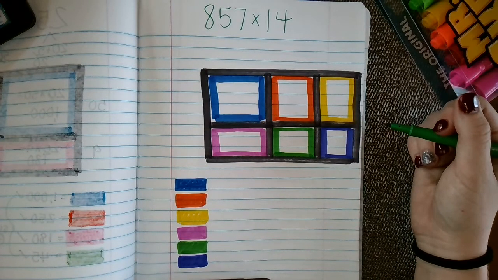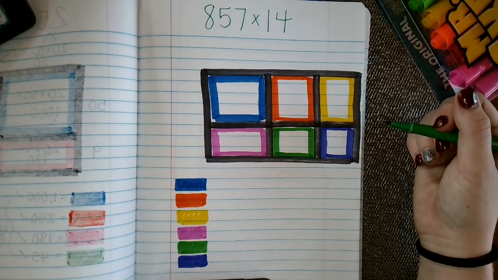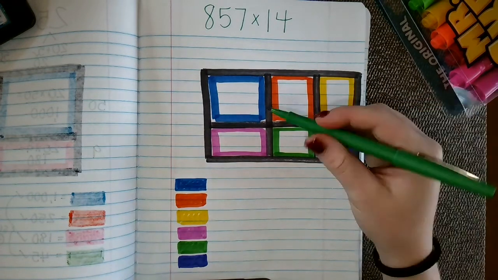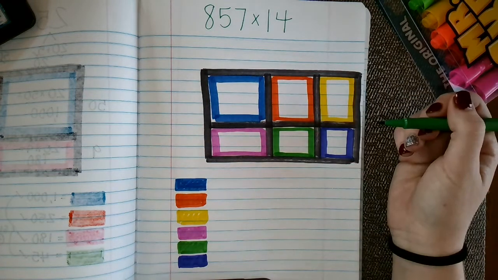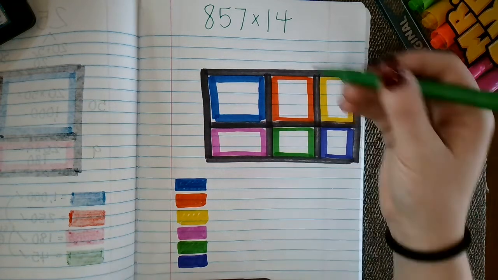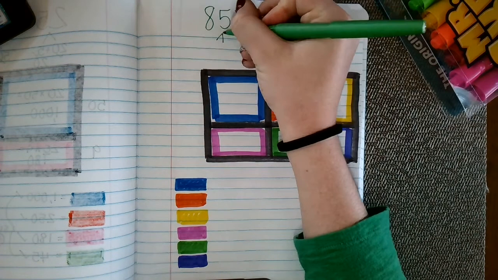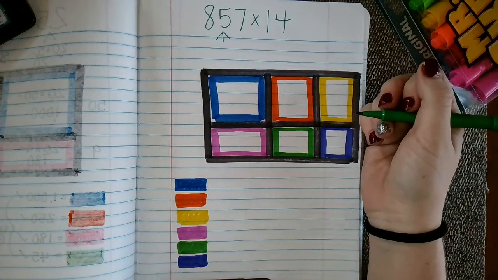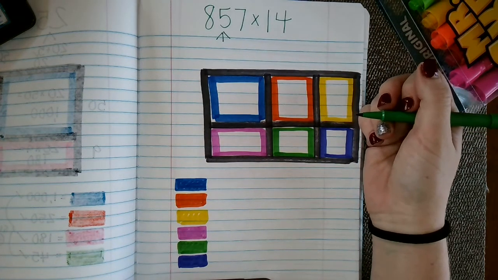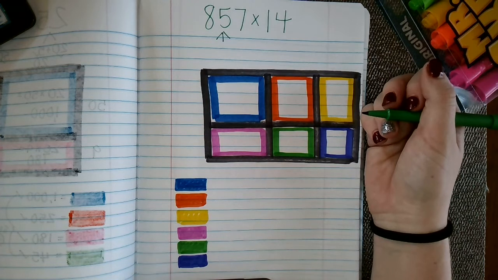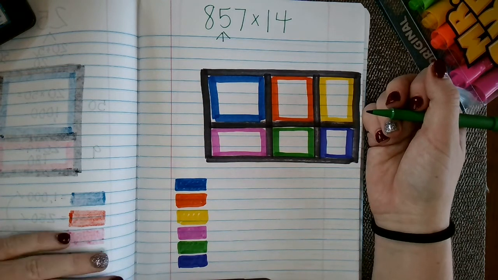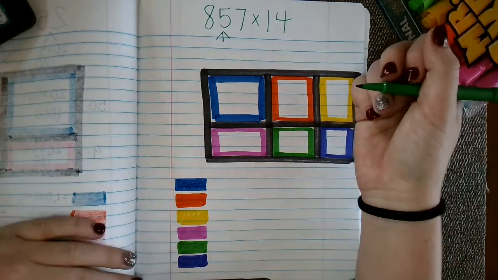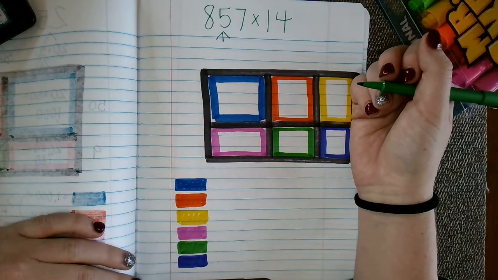All right, we know that the next step after we have drawn our 3 by 2 area model box is to break our numbers apart into expanded form. So we're going to start with 857. Now I know there's going to be 3 parts when I expand the number 857 because there are 3 digits in this number. So if you want to pause the video at this time, you may break apart 857 into expanded form.